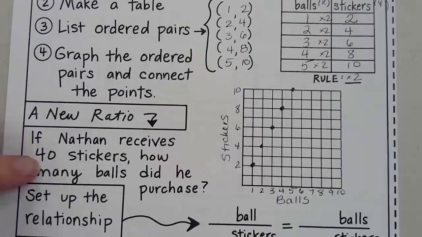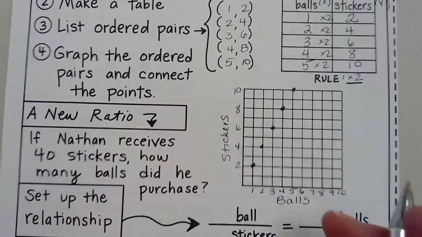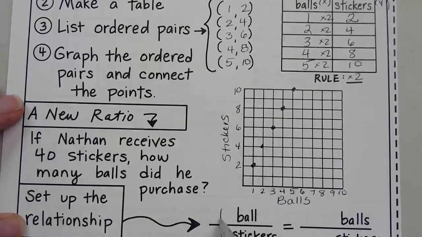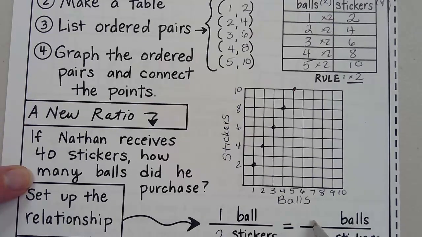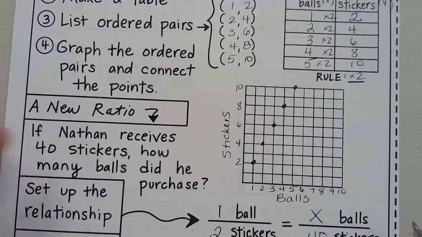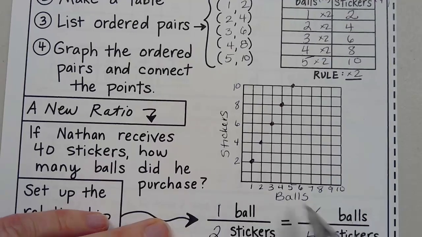Now, there's a new ratio. It says, if Nathan received 40 stickers, how many balls did he purchase? So we're going to set up the relationship that we know you get 1 ball, 2 stickers. And for the number of balls he purchased, we don't know. We're going to make that X, and the stickers are going to be 40. So there's a couple of ways to do this. To find this number easily, we can see that the relationship, if I took this and multiplied by 20, I could do the same thing here, and I would get an answer of 20, because 1 times 20 is 20. So X could equal 20.